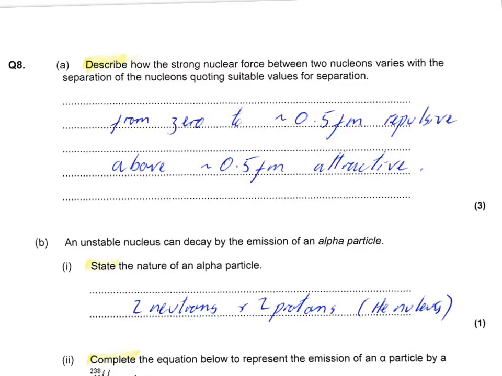Obviously, we need the strong nuclear force to be repulsive at very short distances to stop the nucleus collapsing, and we need it to be attractive at greater distances in order to overcome the electromagnetic force of the protons repelling each other.